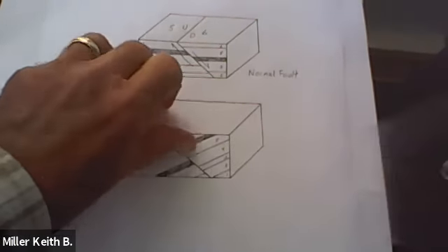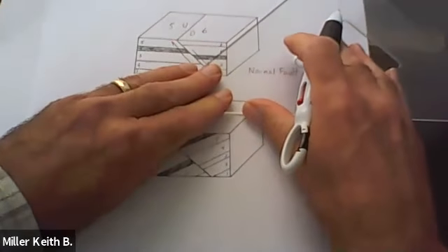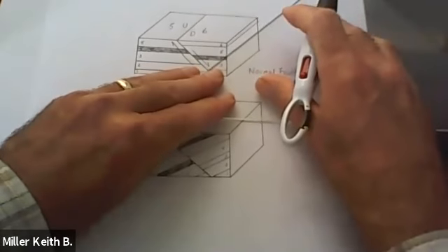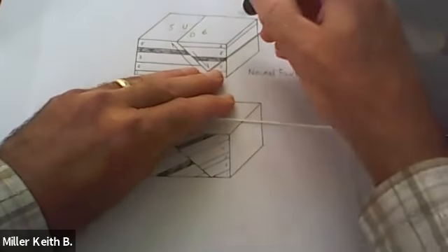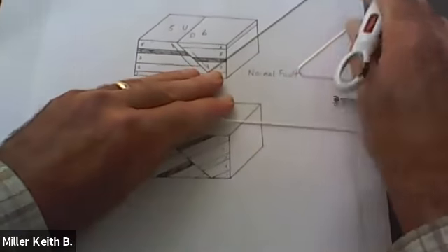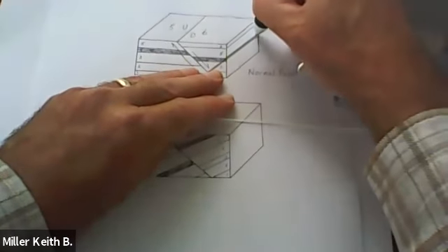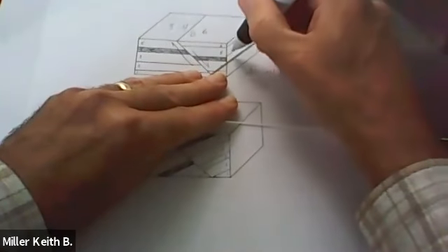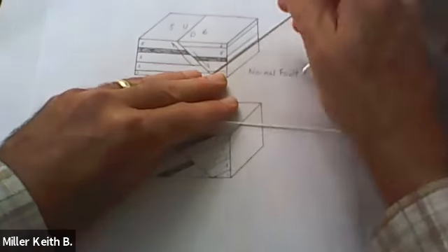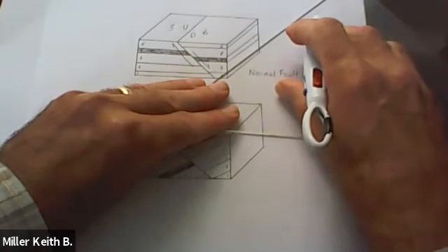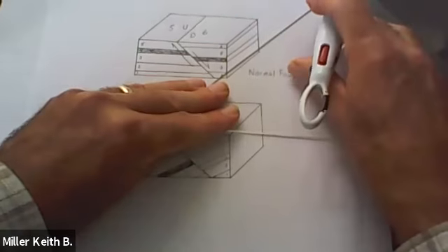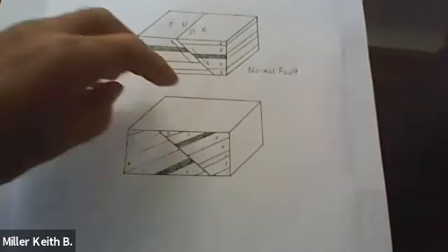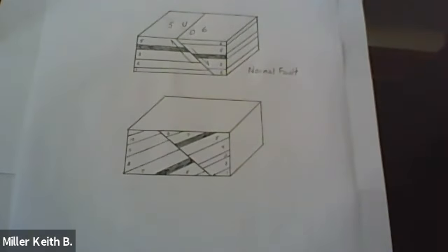Now, just for completion, I can again draw these lines across here to complete the other side of the block diagram. So there is our block diagram for that fault.